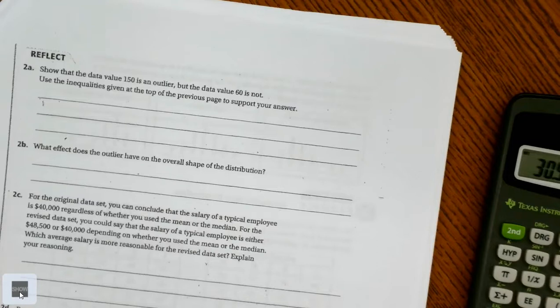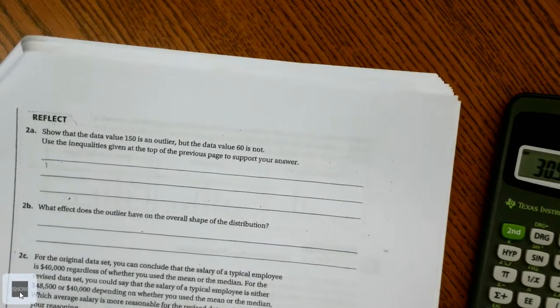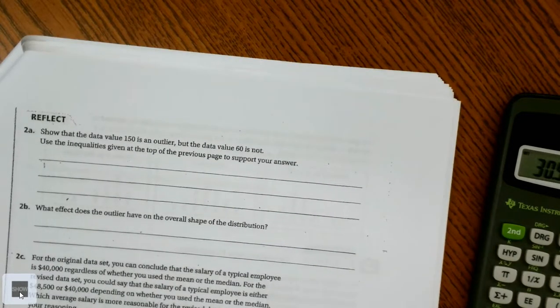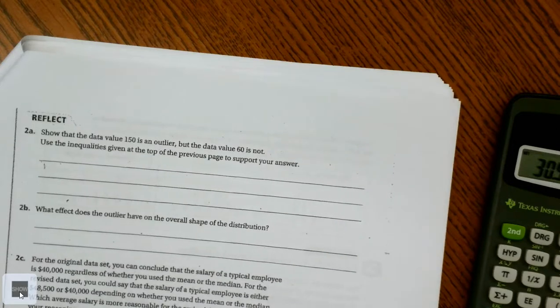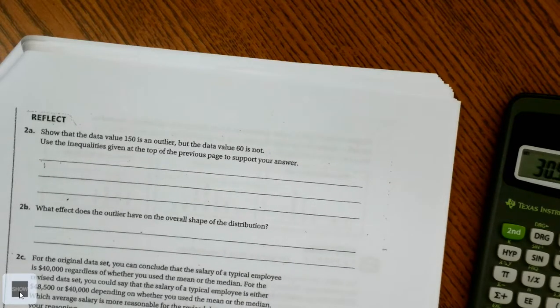Show how the data value of 150 is an outlier, but the data value of 60 is not. Use the inequalities given at the top of the previous page to support your answer. So, what inequality did they give you?